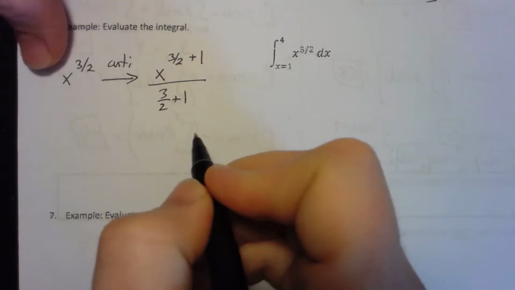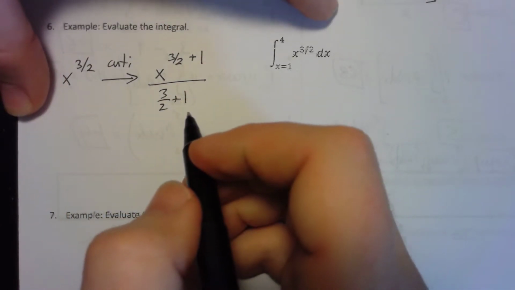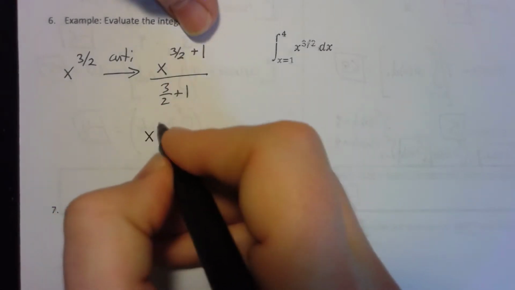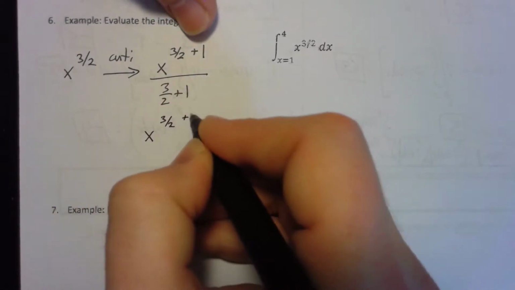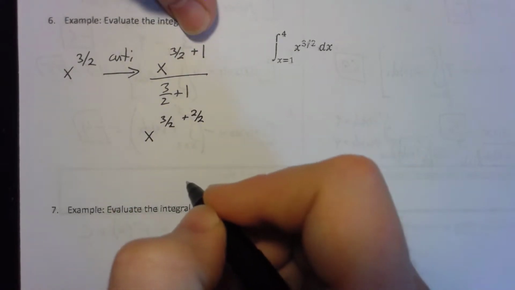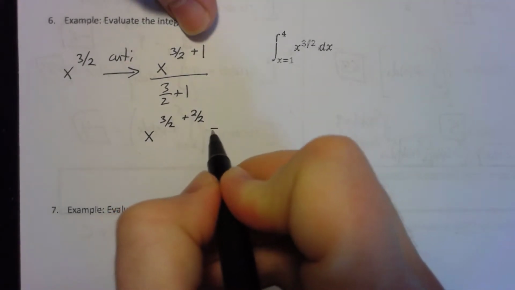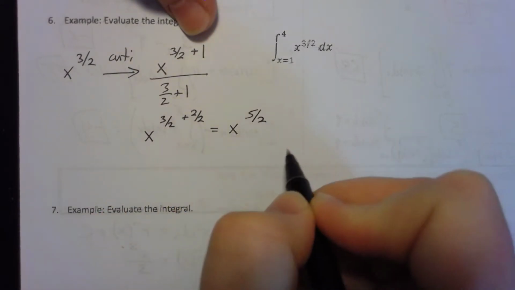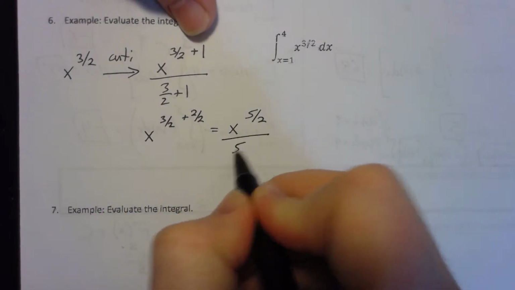Now, this looks a little bit messier than we want it to be, so I'm going to clean it up. In this case, I will make sure that when I'm combining these fractions, I don't lose the basic skills that we had from algebra, where I find myself a common denominator, and then end up with x to the power of, well, 3 plus 2 is 5, and they're halves. So this is divided by 5/2.